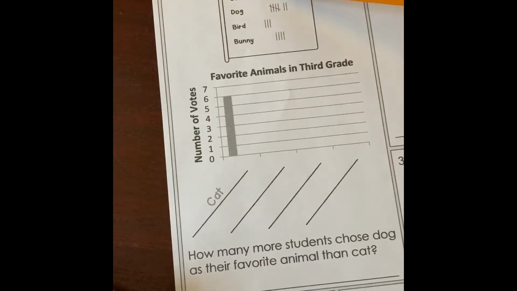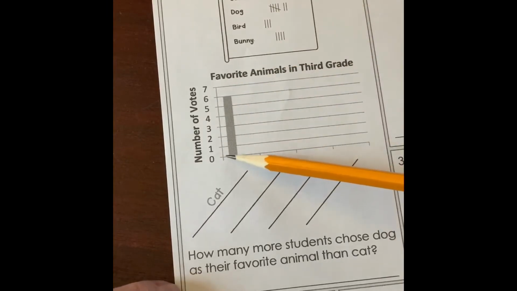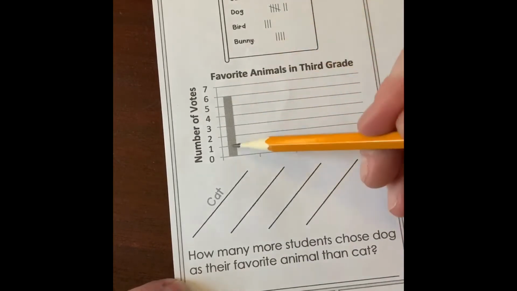This looks like it's the survey results. Survey says, and we have cat, dog, bird, and bunny. I have a feeling they were checking out people's favorites. And if I look down here at the bar graph that we have to build, it does say favorite animals in third grade. The y-axis is the number of votes, and it's going up by ones, which is cool. And the x-axis looks like it's going to be the types of animals, and they already filled in cat for us. So let's see, cat was a group of 5 plus 1 more is 6.